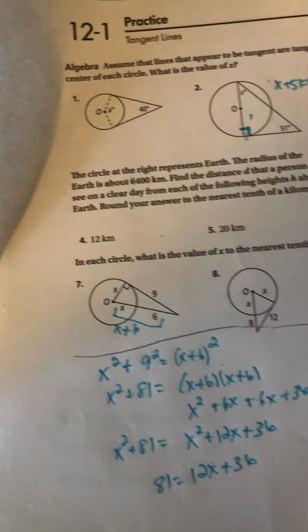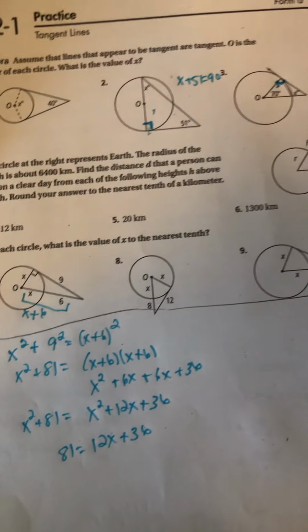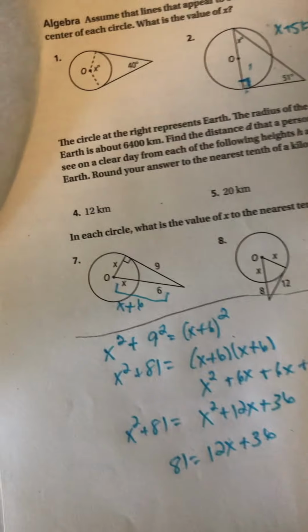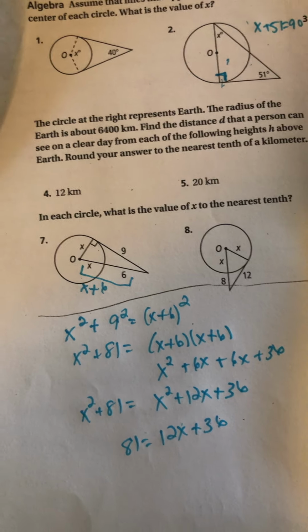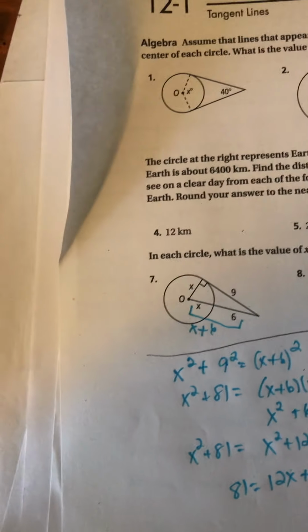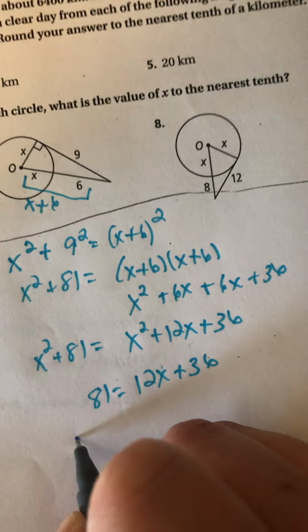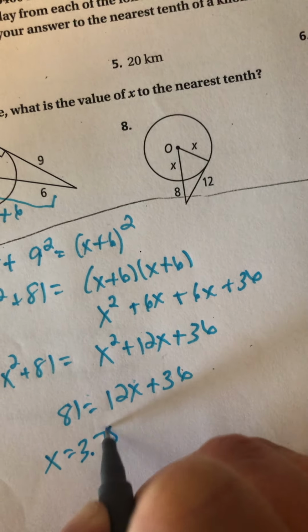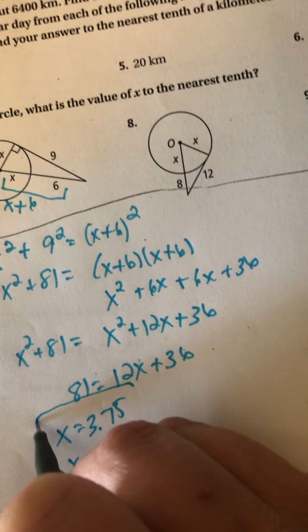So we're going to take 81 minus 36, and then we're going to divide that by 12. So 81 minus 36 is 45. And we're going to divide that by 12. And then in the directions it says round it to the nearest 10th. This is 3.75 or approximately 3.8. So either answer is acceptable.